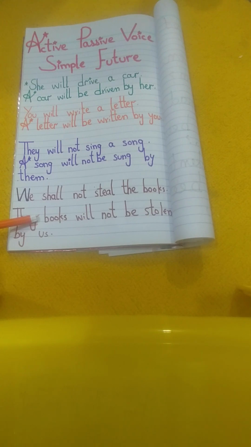Okay, so what you have learnt in today's lecture: how we will convert active voice into passive voice of simple future tense or future indefinite tense. We will use will be as helping verb. We will use by, and use of past participle will be there. Subject will take the place of object and object will come in the place of subject. Pronoun changes. For example, I will be changed into me, he into him, she into her, they into them, we into us. You, it, and nouns will not change.